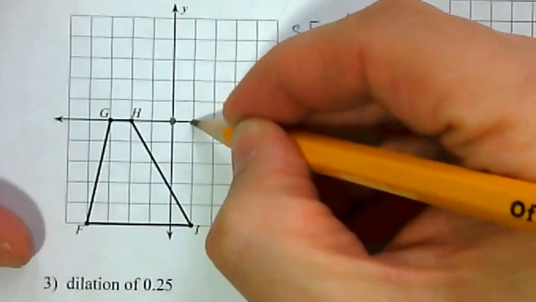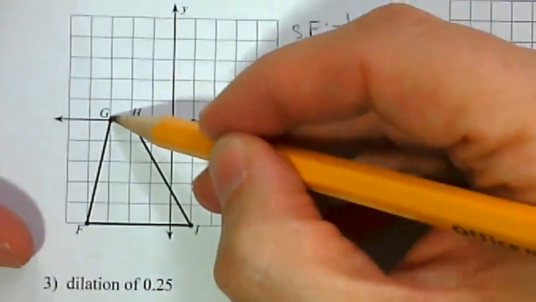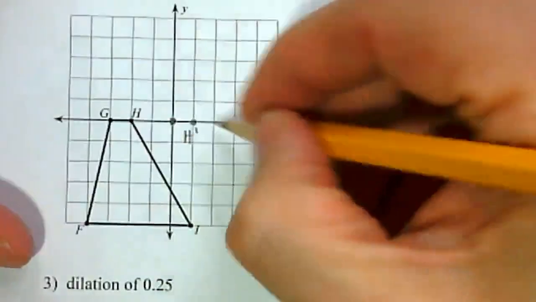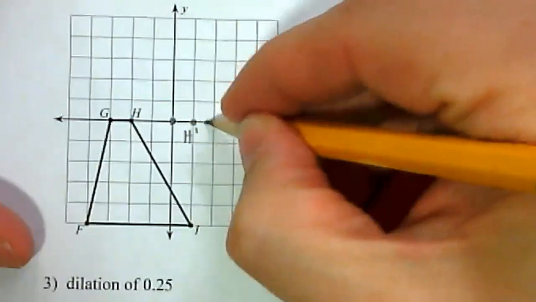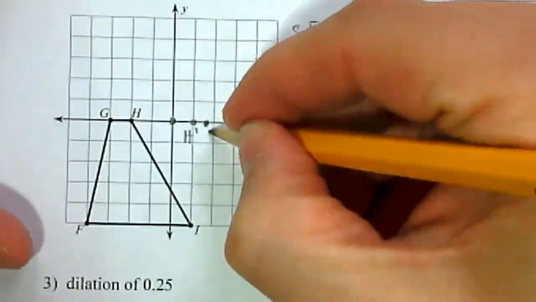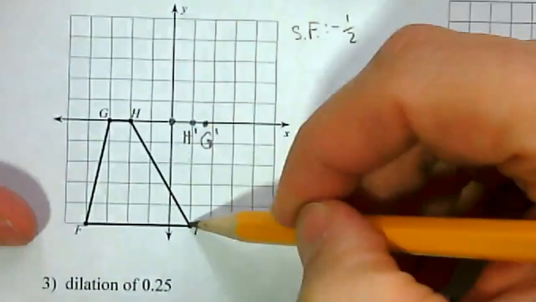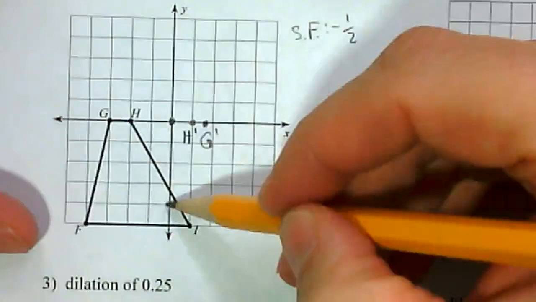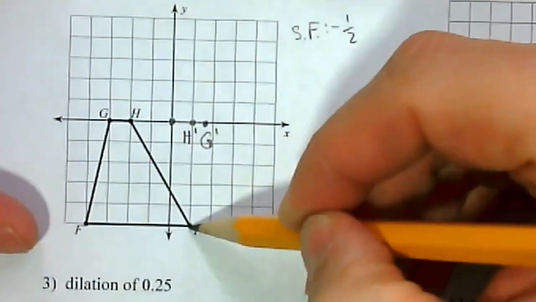So this point H is 2 units to the left. Half as far away and in the opposite direction would be 1 unit to the right. There's H prime. G is 3 units to the left. Half the distance in the opposite direction would be 1.5 to the right. There is G prime.